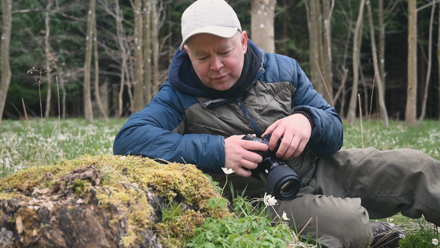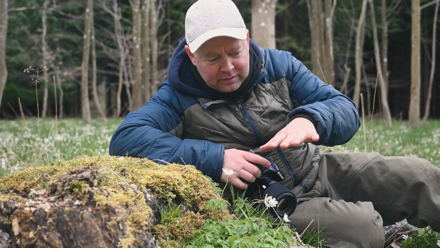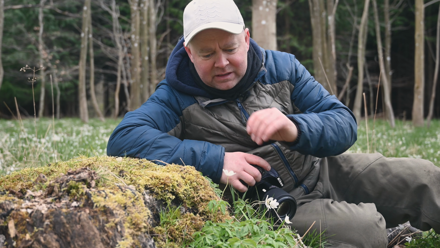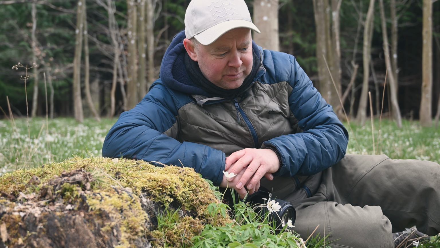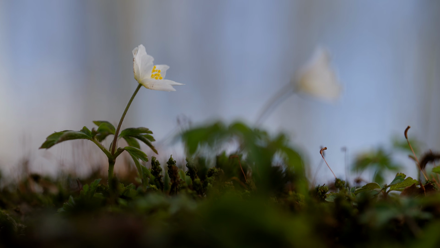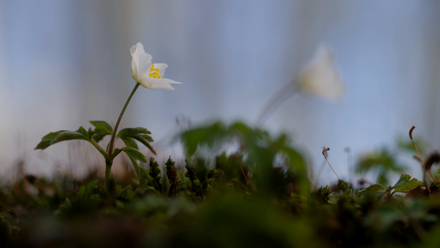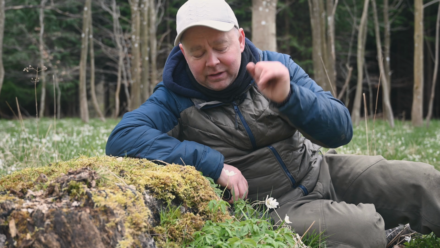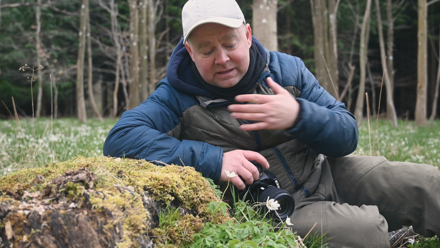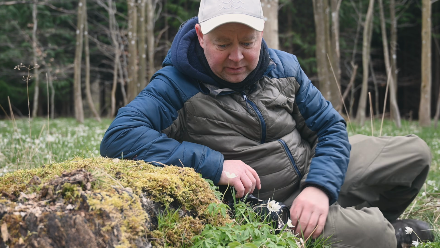I find that if you get down really low to the ground, then it's much easier to find the subject you want to capture. You want it to be separated a bit from the rest, so it will pop out a bit, and you can see that if you're looking from the top down. At least that's the way I prefer to find my subjects.